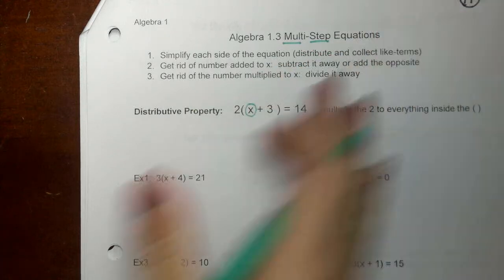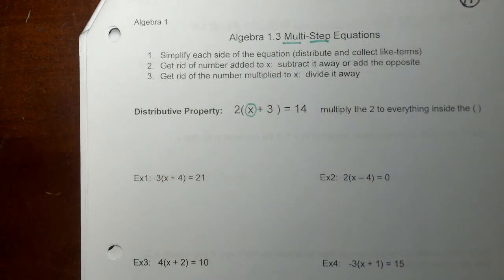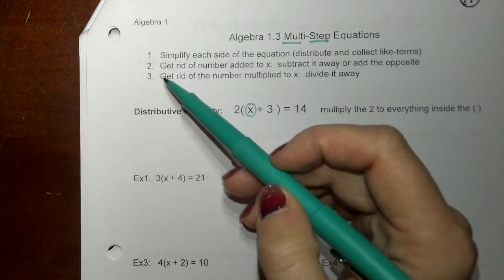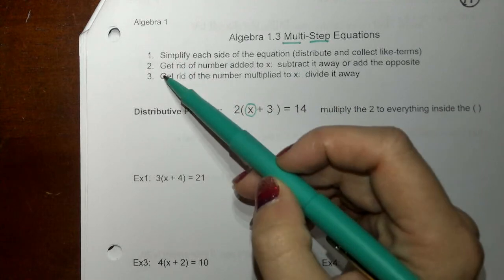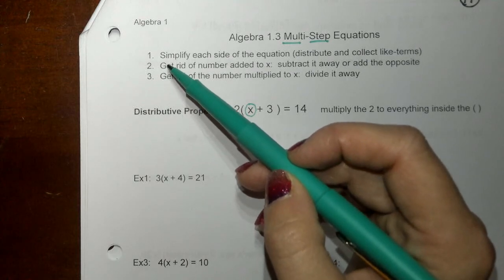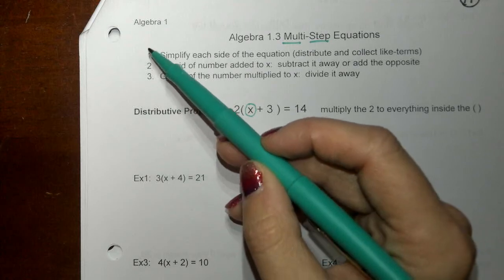So we have to make some things happen before we can do that. You can't just take the x out and then add or multiply all the numbers together. So just like we have done before, the last two steps are the same. Okay? The thing we're changing is step number 1.